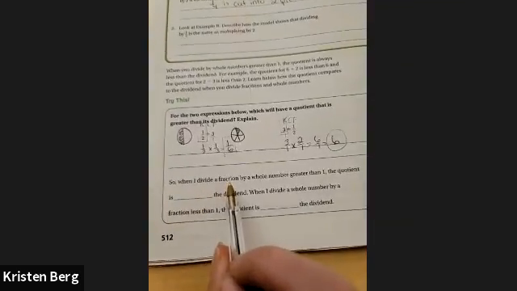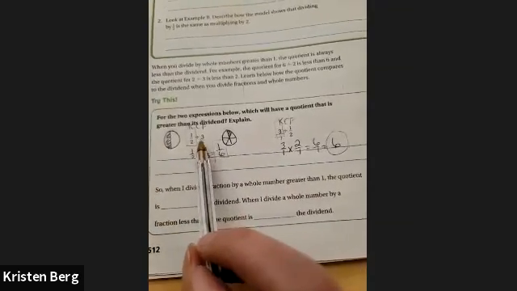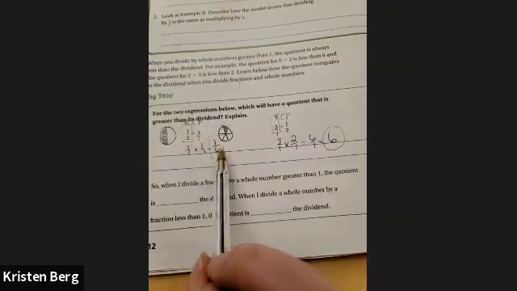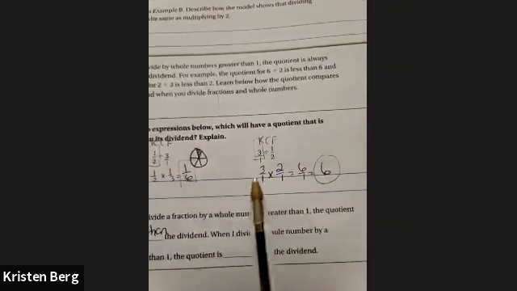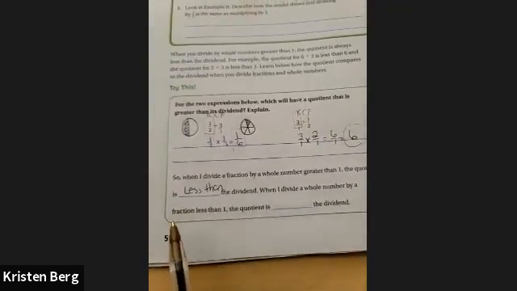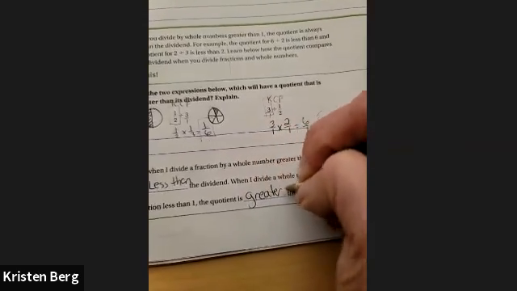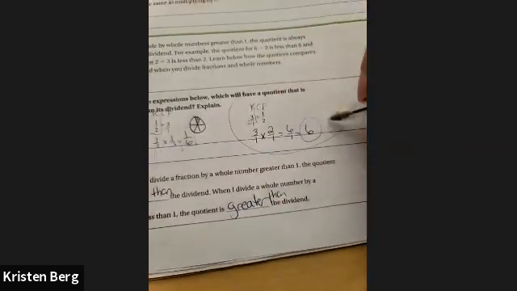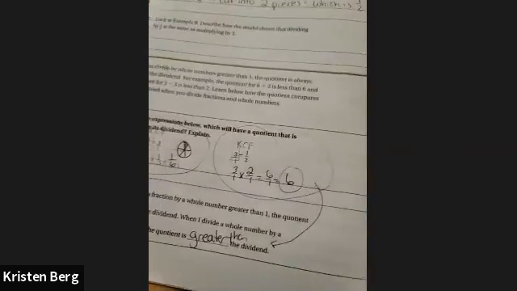So here it is. So when I divide a fraction by a whole number greater than 1, so that was like right here, the quotient is what to the dividend? Well, in this case, the quotient is going to be less than the dividend whenever you take a fraction and divide it by something that is greater than 1. Now here it says when you divide a whole number by a fraction less than a whole, the quotient will always become what to the dividend? In this case, it is always greater. So this is showing this, and then this one is showing that.